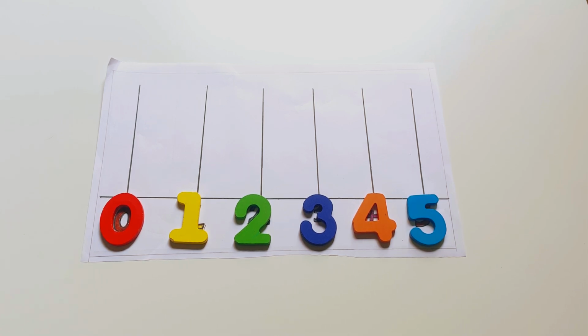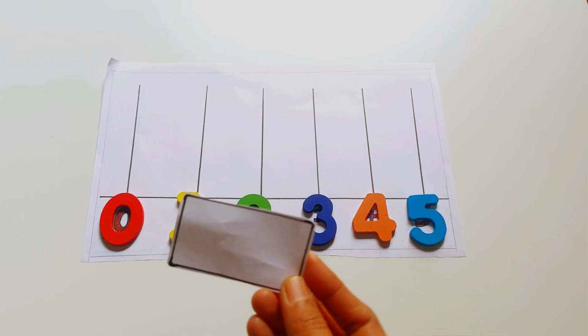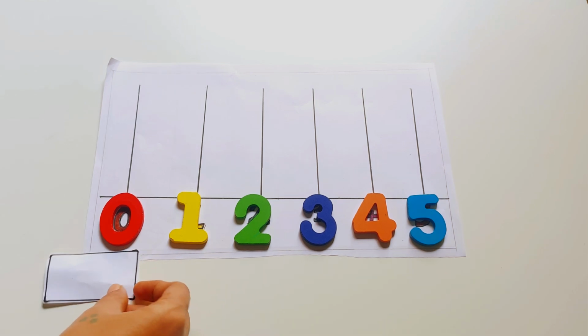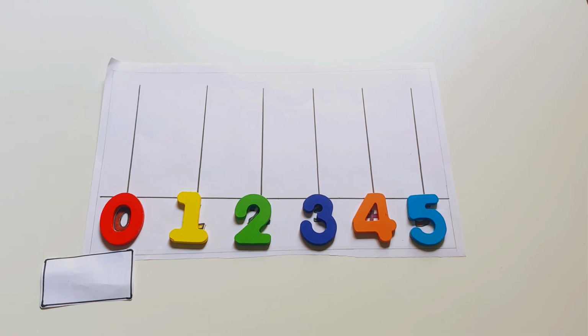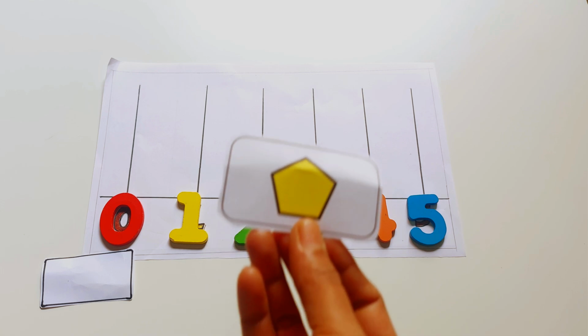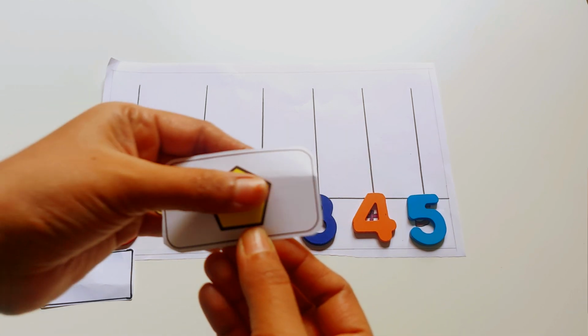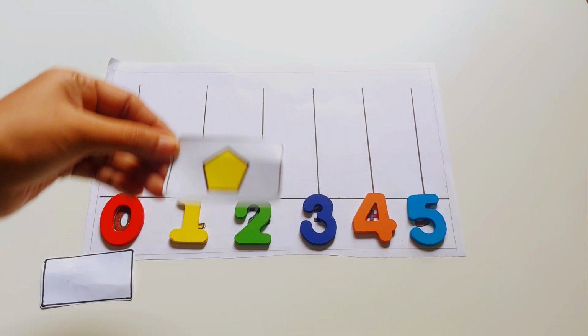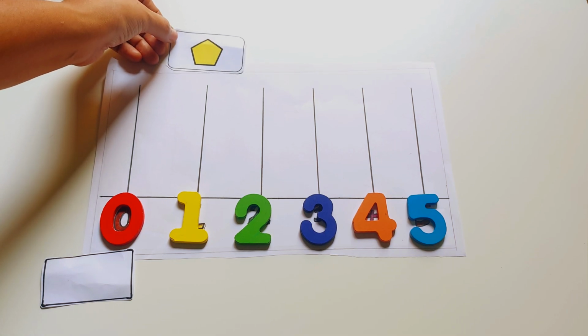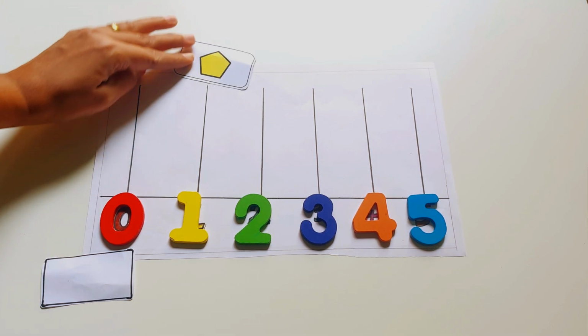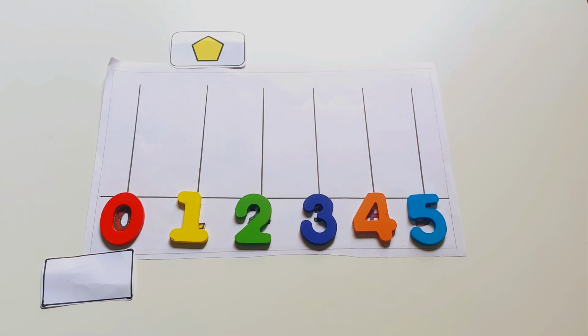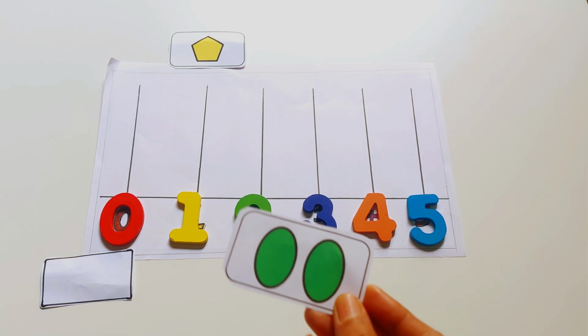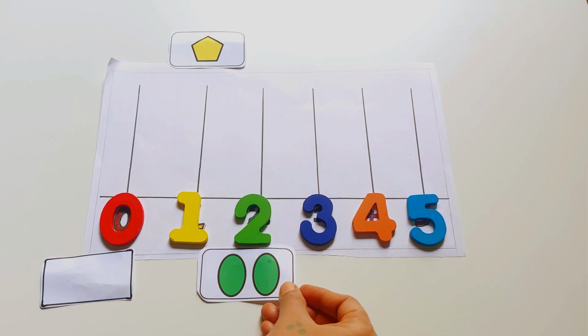Let's count with shapes. 0. There is no value for 0. 1. One pentagon. 2.